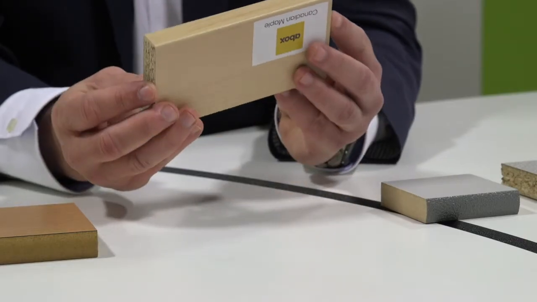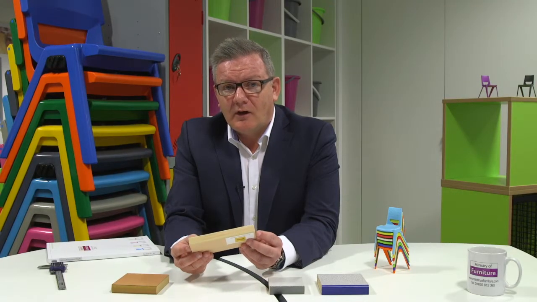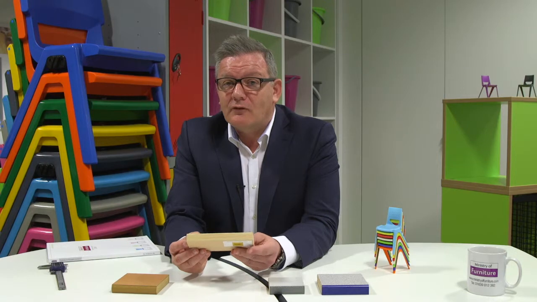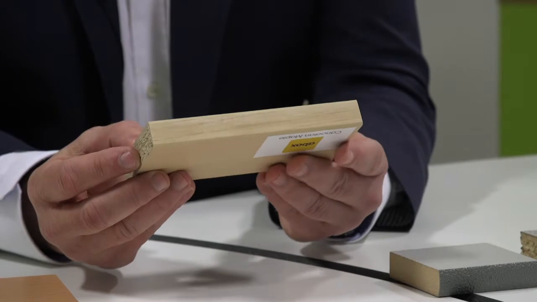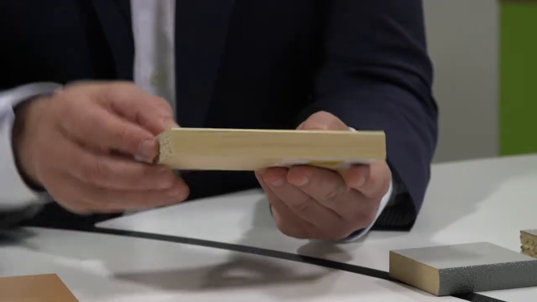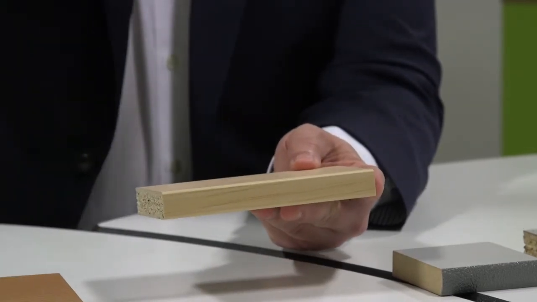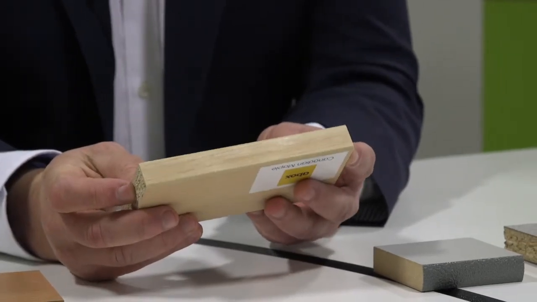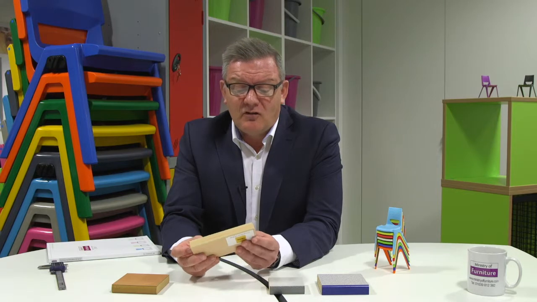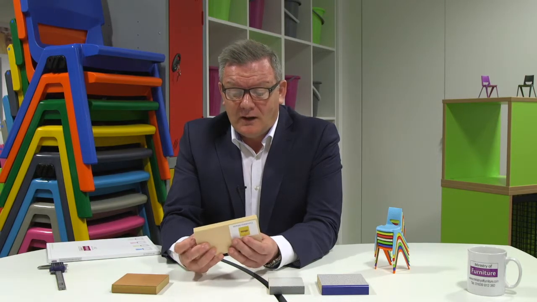Okay, so the next edge type that we're going to look at is an ABS edge. I won't even try and pronounce what ABS stands for, but it's going along the screen there now for you probably, so you can read it quicker than I can say it. Sometimes you hear it referred to as a PVC edge, which I can do, is polyvinyl chloride. There are subtle differences between the edges, but essentially you'll see these in suppliers' catalogues as being called the same thing. That type of edge essentially is a plastic edge.